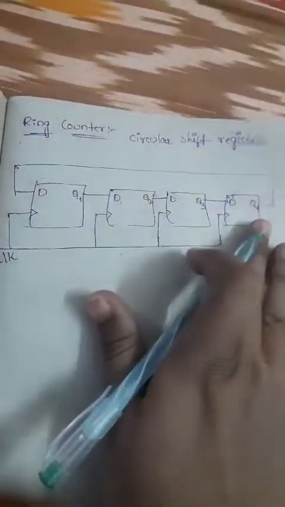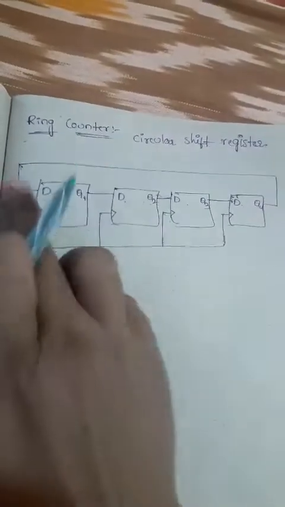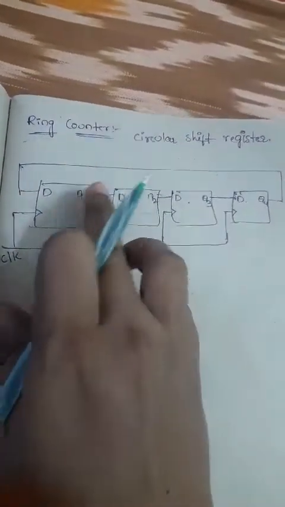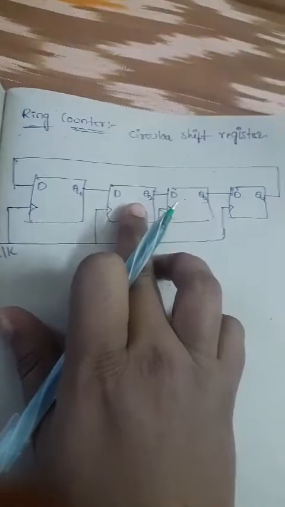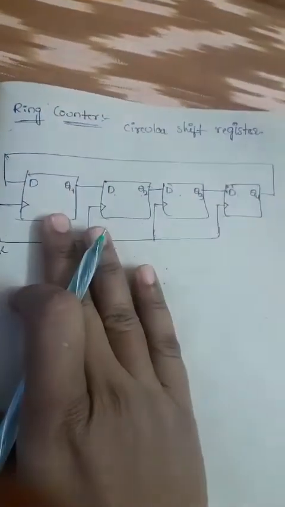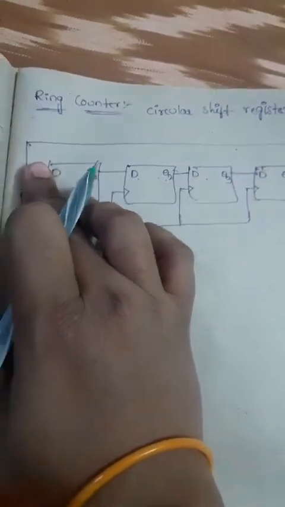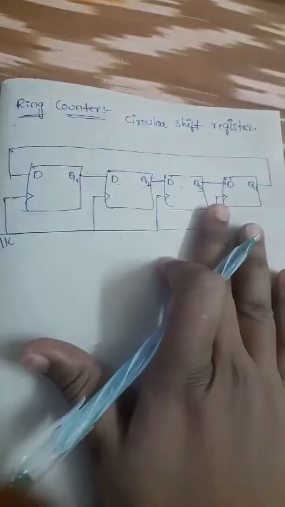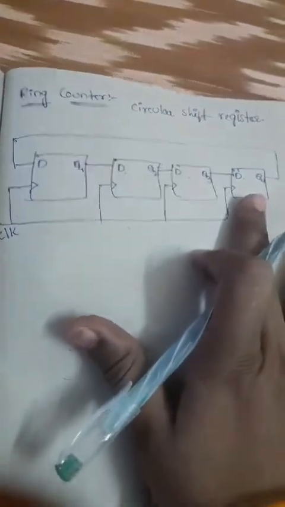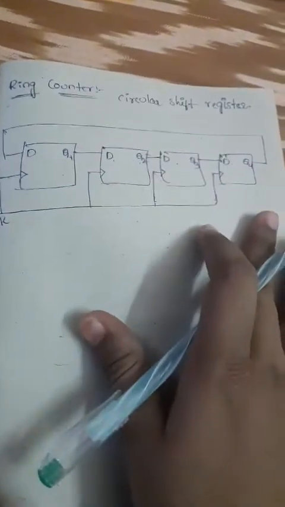What is the logic behind the ring counter? The output of each and every flip-flop is connected to the input of the next flip-flop, as well as the output of the last flip-flop being connected to the input of the first flip-flop. So this is the circuit diagram of the 4-bit ring counter. Now we'll see the circuit operation, the working principle.